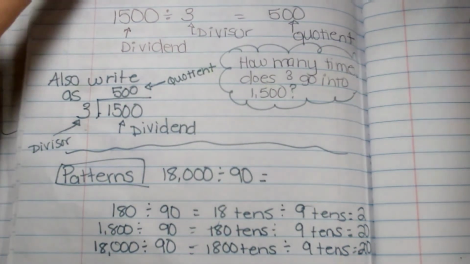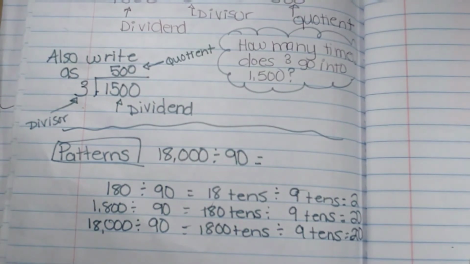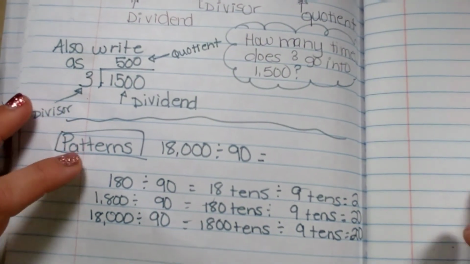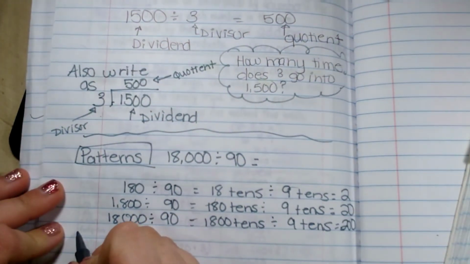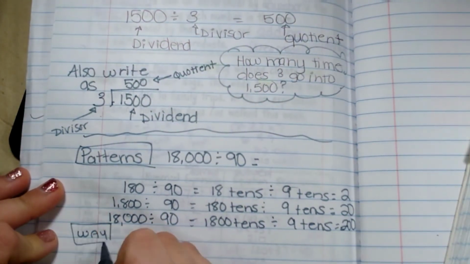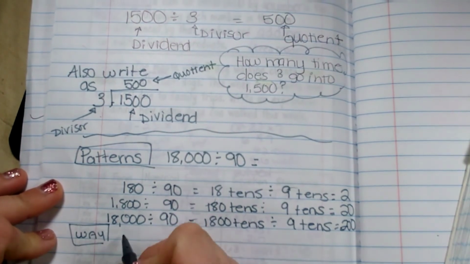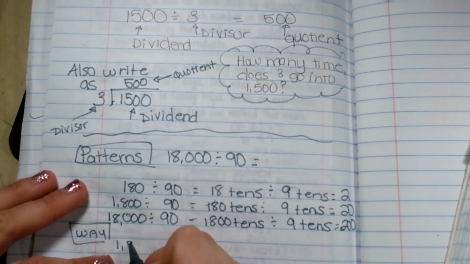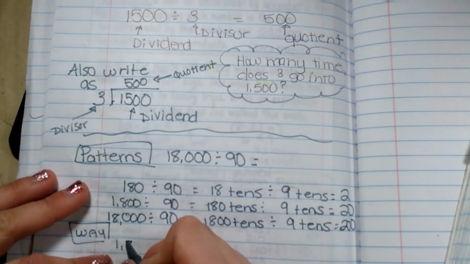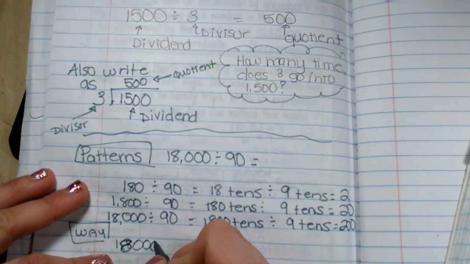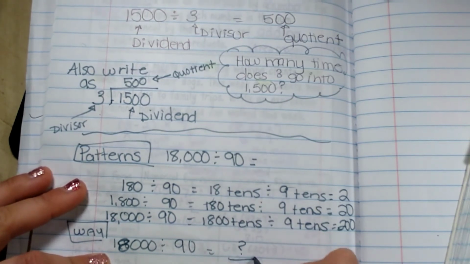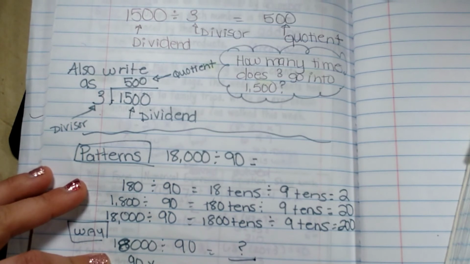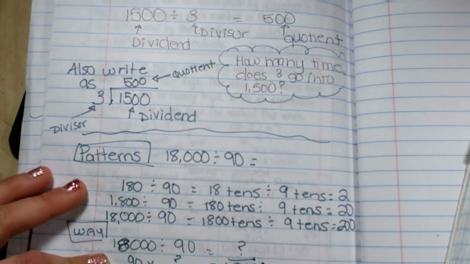Another way that we could do it would be asking yourself, 18,000 divided by 90 equals what? I can say 90 times what equals 18,000.